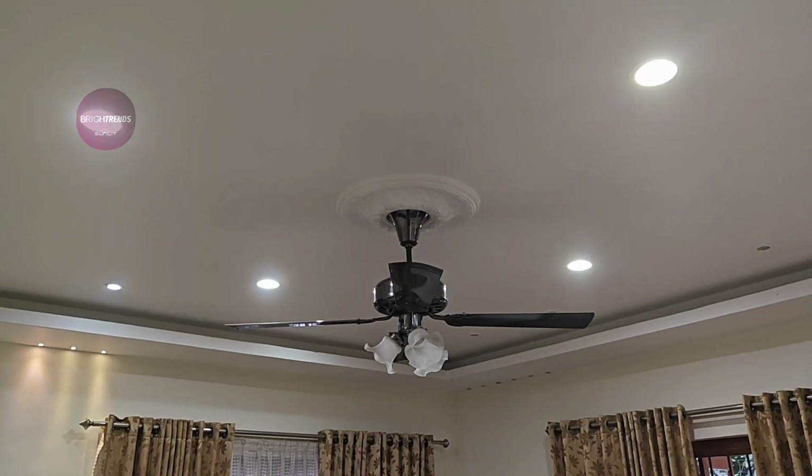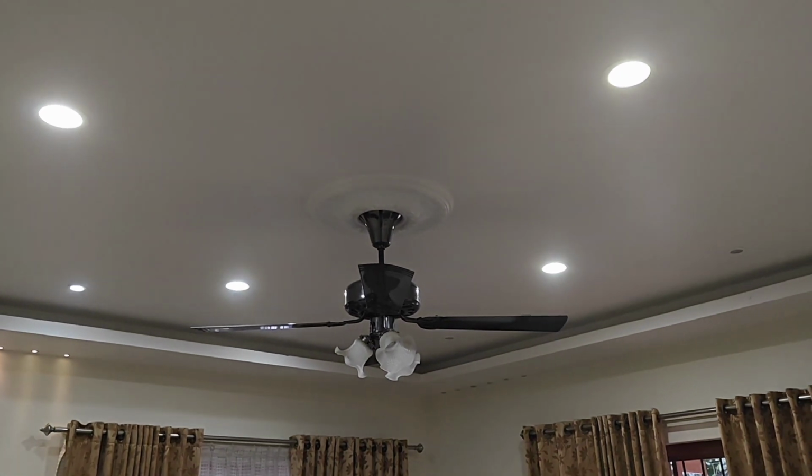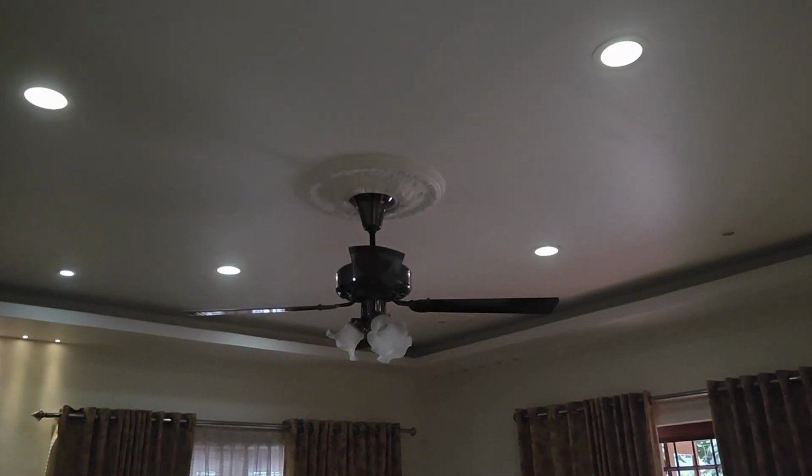Now that you know the basics, let's dive into some creative ways to use lighting to set the mood. First, consider using dimmers. Dimmers allow you to adjust the light intensity to match the mood. Whether you are hosting a dinner party or having a quiet movie night, dimmers give you control over the ambience.